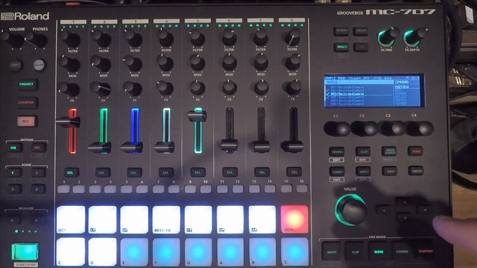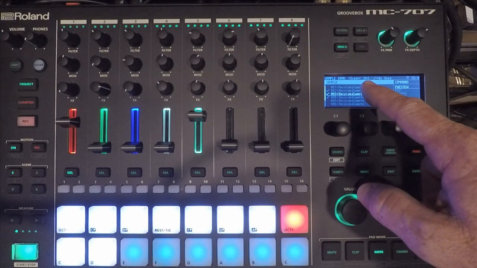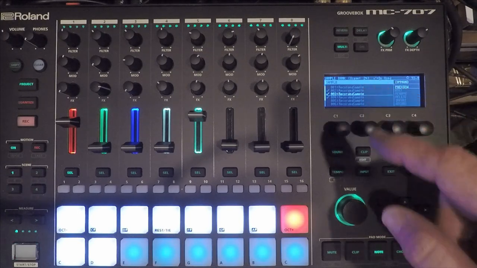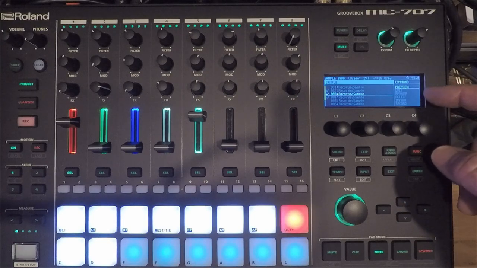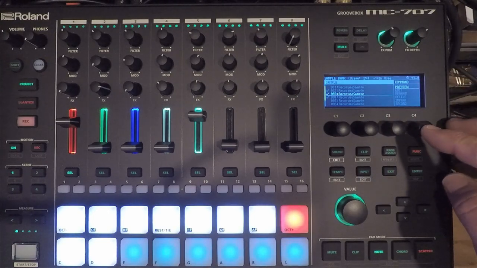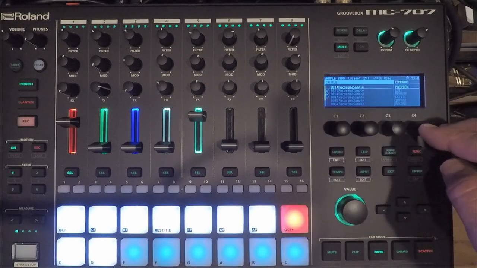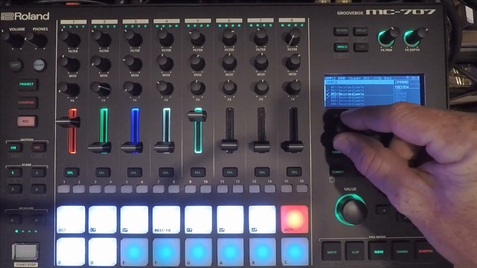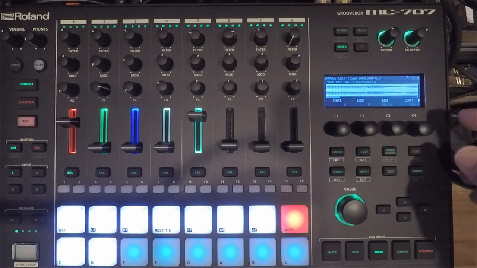Anything with a check mark next to it is being used. It also gives you a percent usage in your sample bank and things you'd like to do. If you'd like to import one into some other thing, rename it, delete it, edit it, or preview it. Oops.